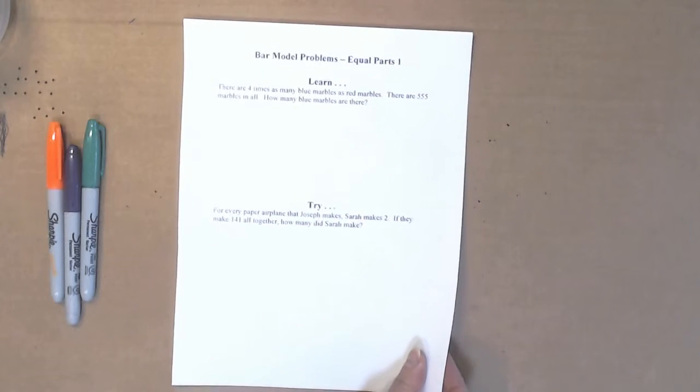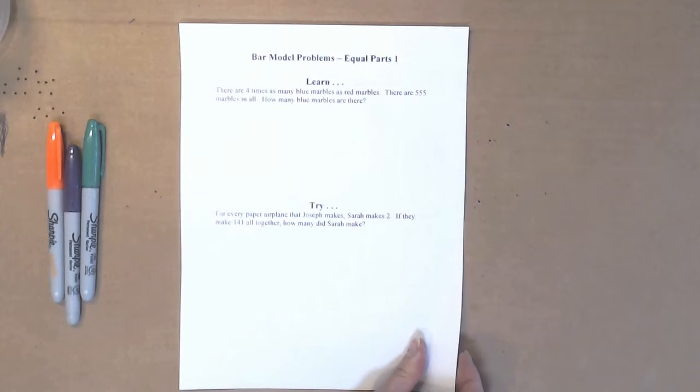The first side will have a learn problem and a try problem. The learn problem I will use to demonstrate how to solve one of these types of problems. Then I will ask you to pause the video and do the try problem on your own. Then come back and watch the video to see the try problem worked out. You may have solved it a different way, and that is fine.